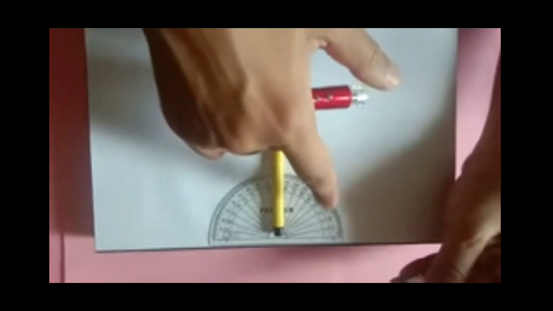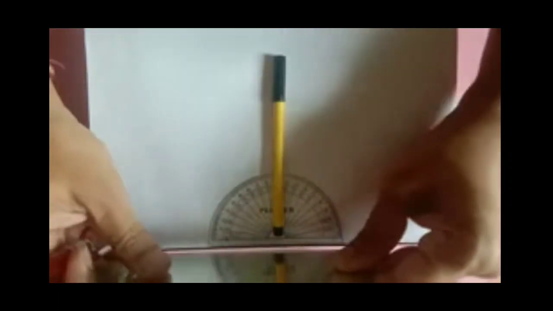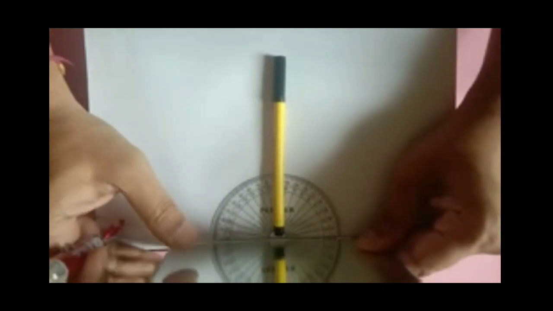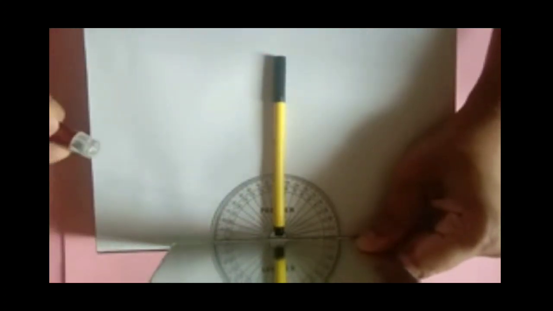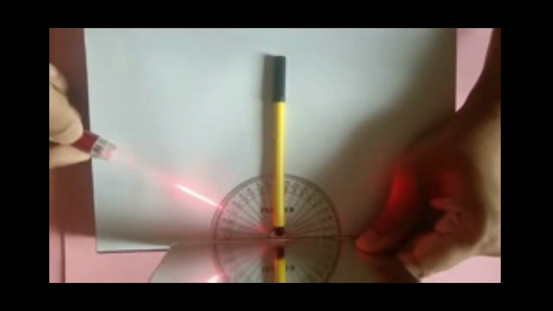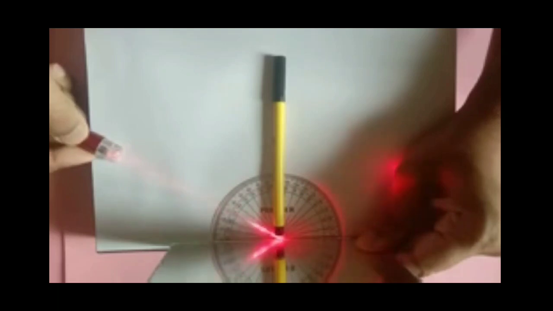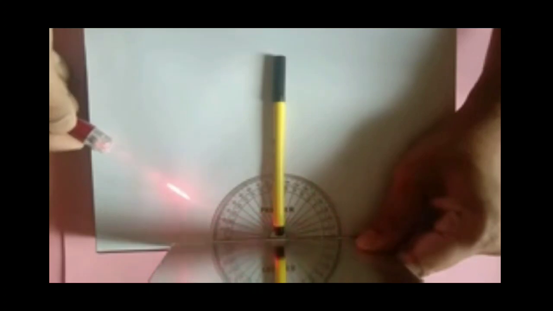So your attention should be over here, correct? Have a look at it once again. I am passing the incident ray from 30°. It strikes exactly at the point that we decided.